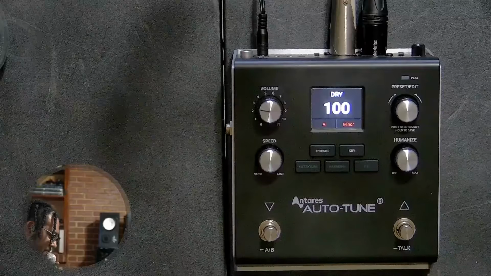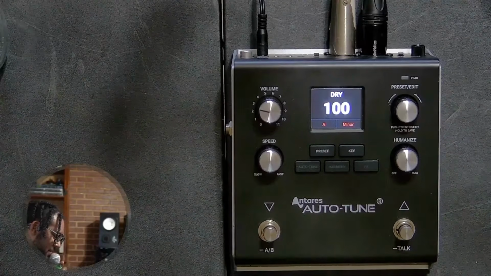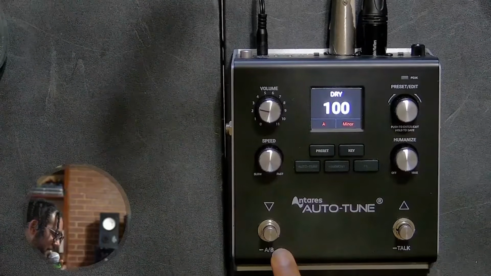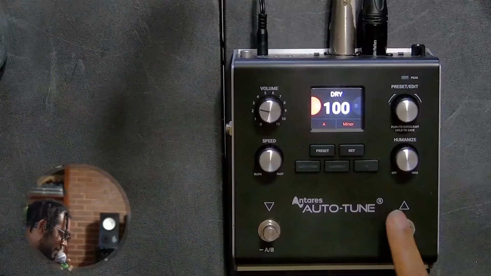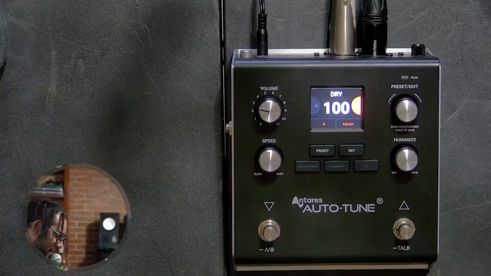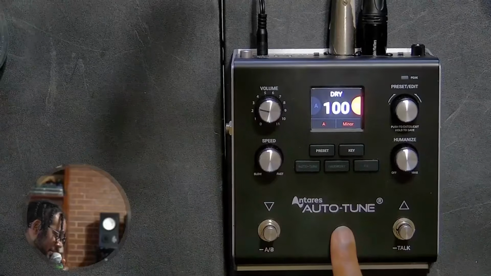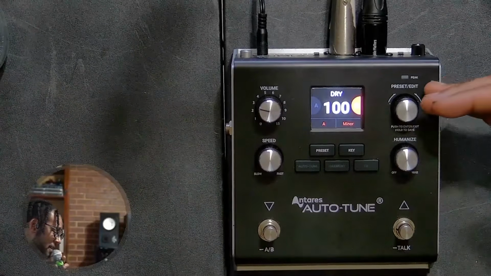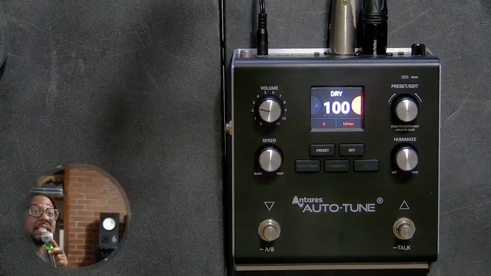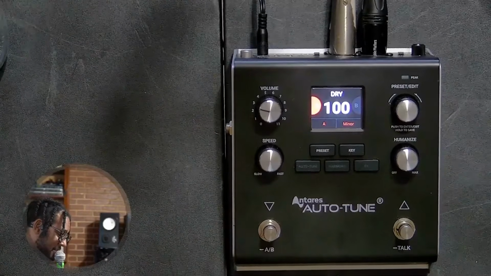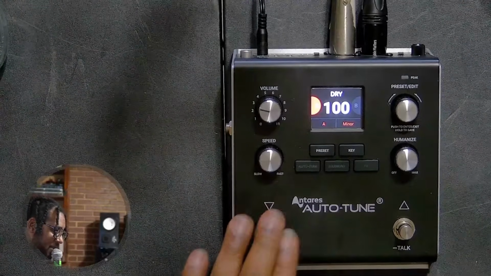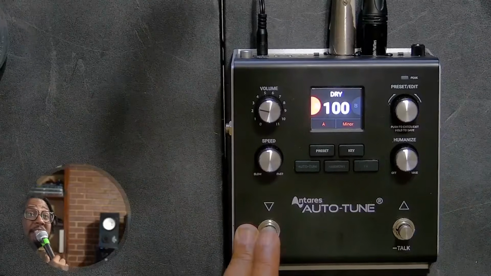So let's go to this preset here, right? And I'm going to hold A and B down. Now B, I could set up some other things with this. So it's basically each preset has two states inside of the preset. So you have state A, state B, right? So in state A, it's dry.